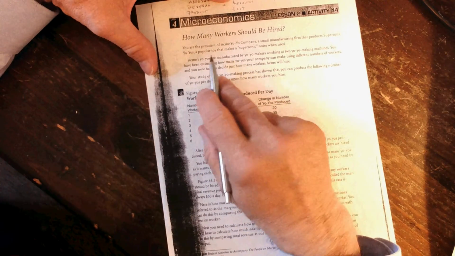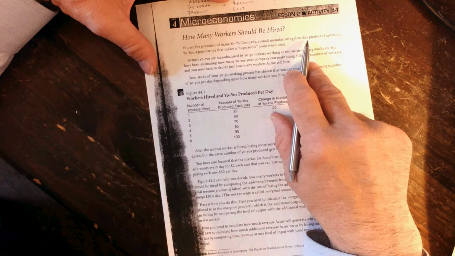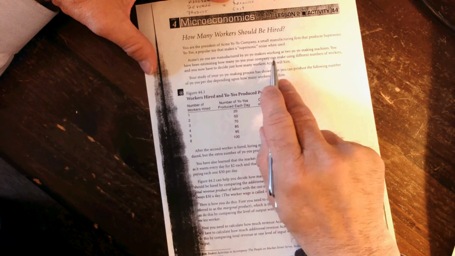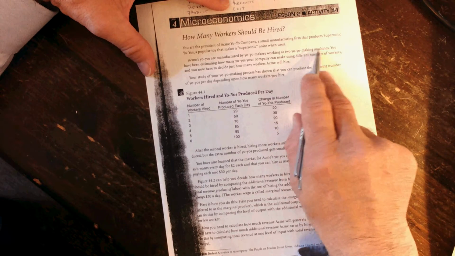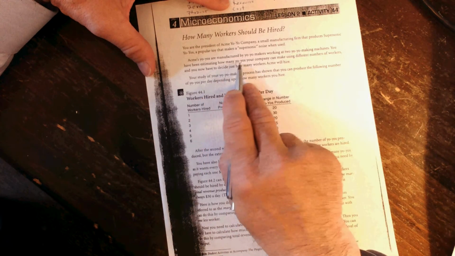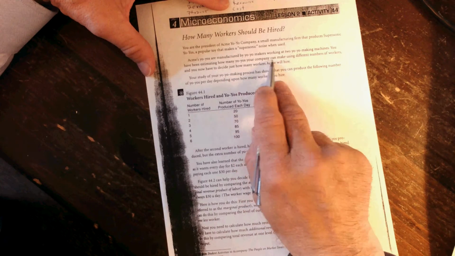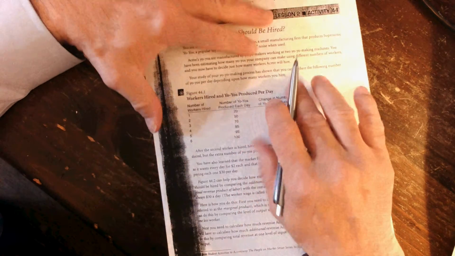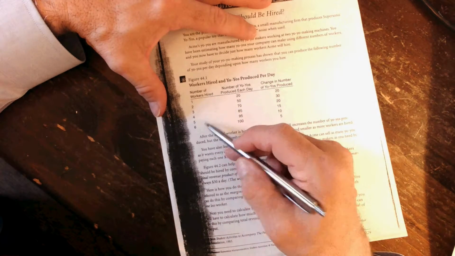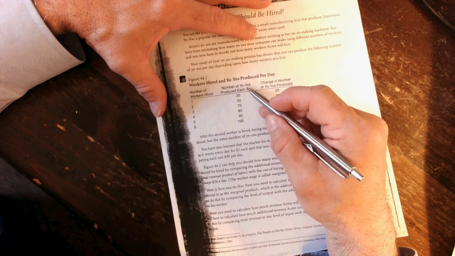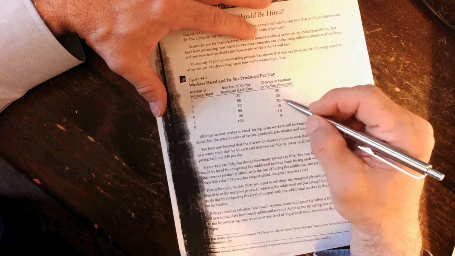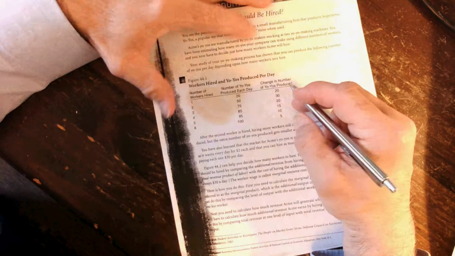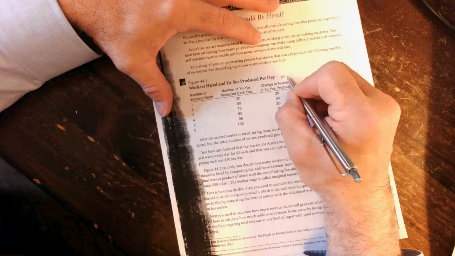Okay. You're the president of Acme Toy Company manufacturing yo-yos. Acme's yo-yos are manufactured by yo-yo makers working at machines. You have been estimating how many yo-yos your company can make using different numbers of workers, and you try to decide how many workers to hire. Here is your table of number of workers. These are inputs. The number of workers produced at various number of inputs, and the change in number of yo-yos produced. So hopefully you recognize this as marginal physical product.